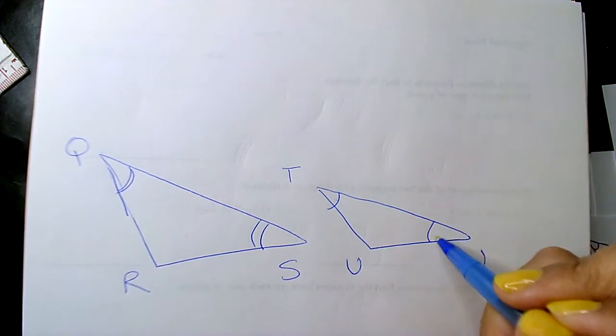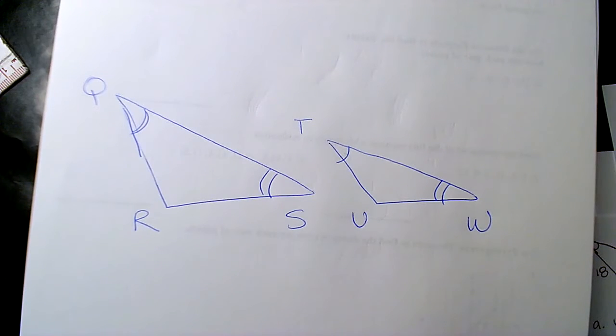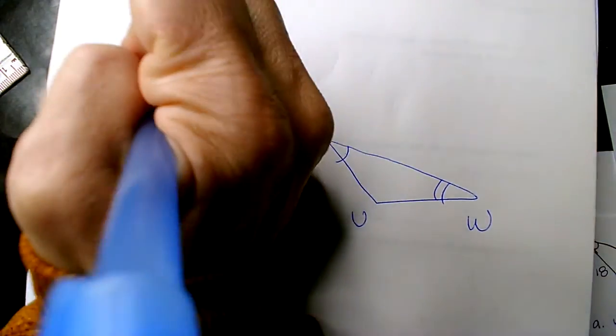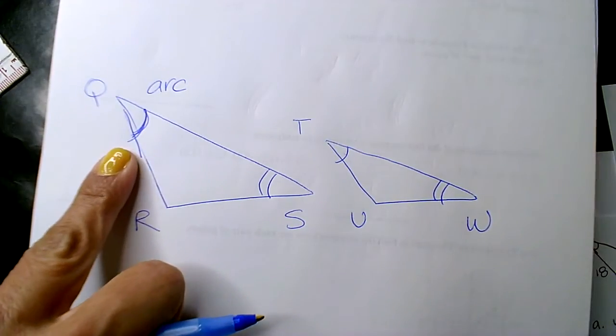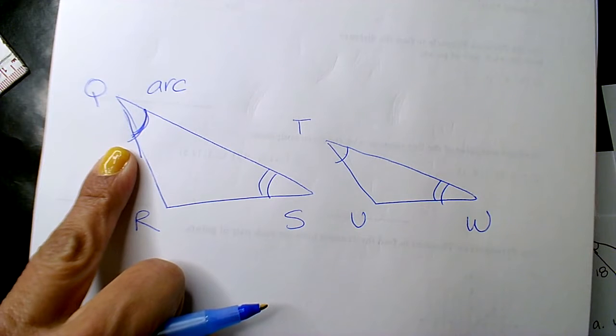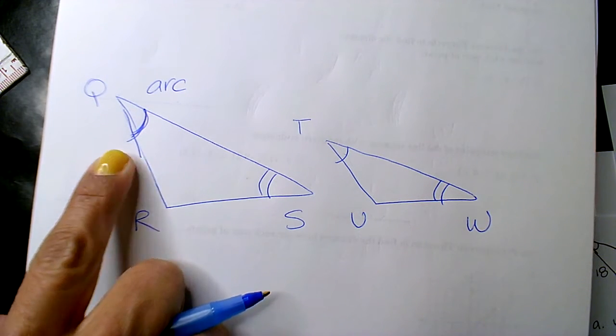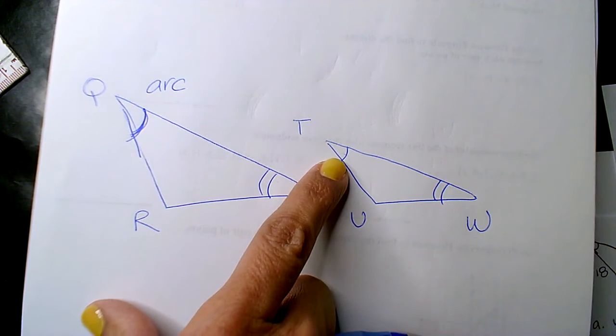Okay, so look. If I look at these two triangles, now remember you did this over probably quarantine Zoom school, but some stuff you should remember. You guys realize this is what's called an arc. You remember that? It means congruency. It means they're the same. So this is one arc.